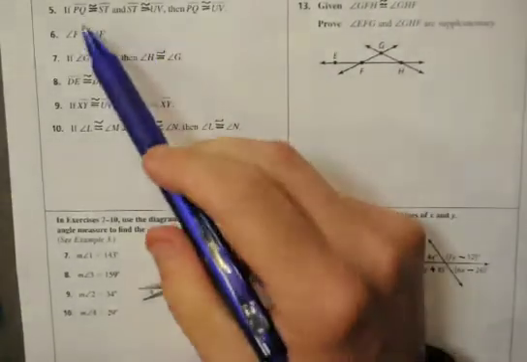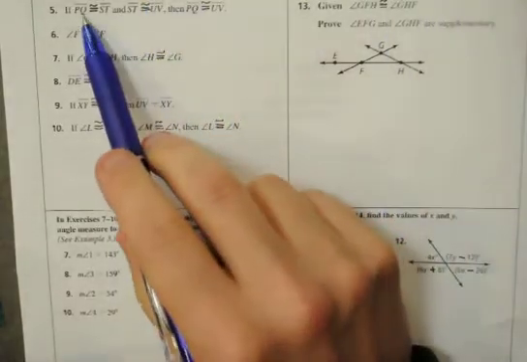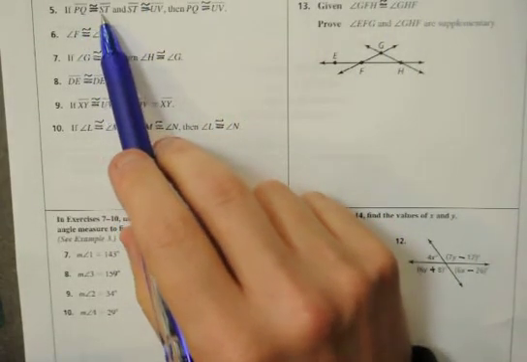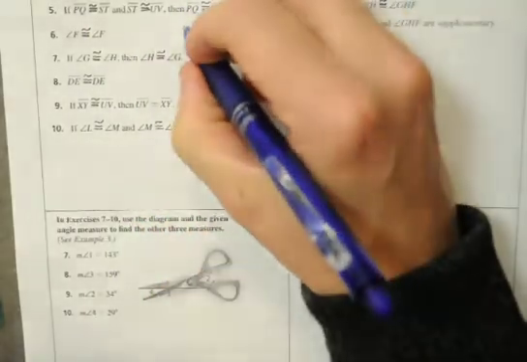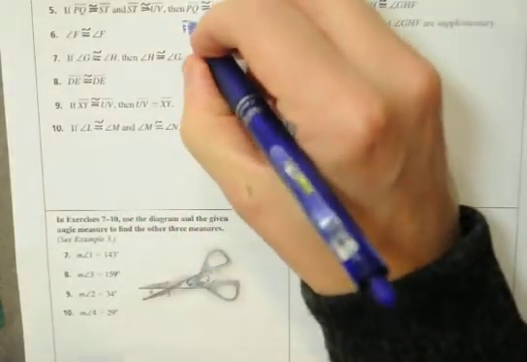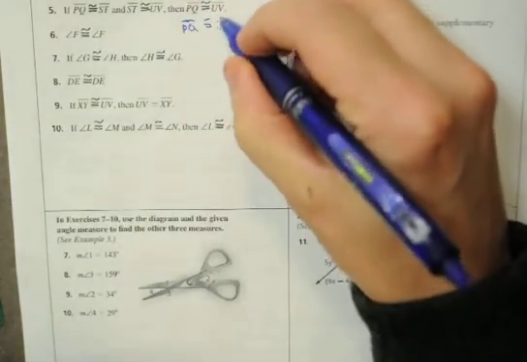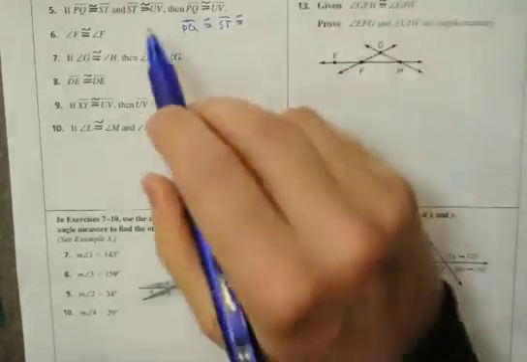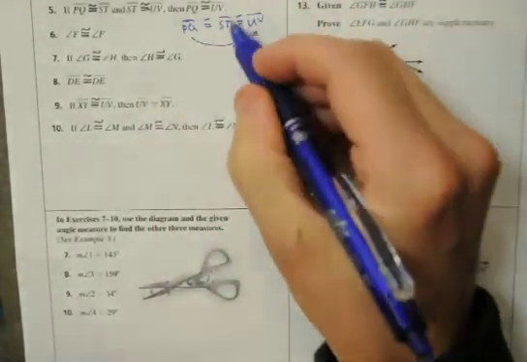For 5 through 10, you have to name the property. So if segment PQ is congruent to segment ST and ST is congruent to UV, that's kind of like a train of thought there. We're cutting out the middleman.